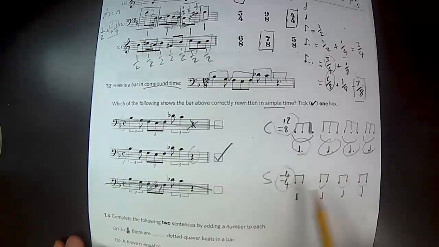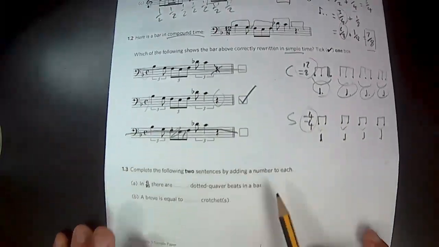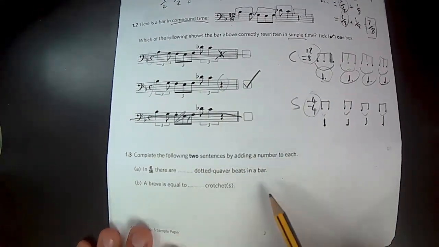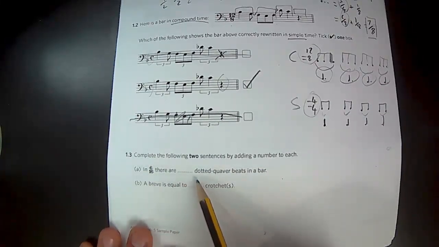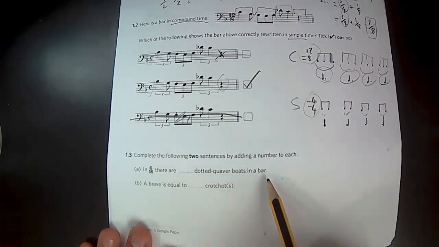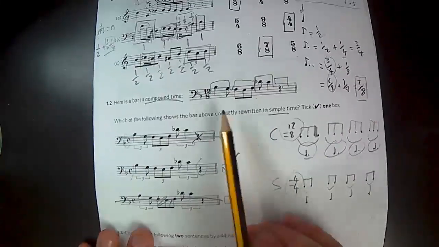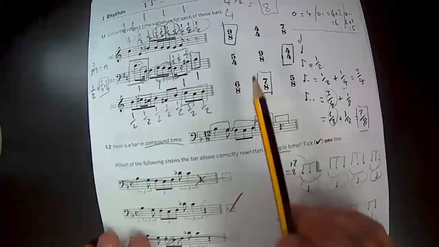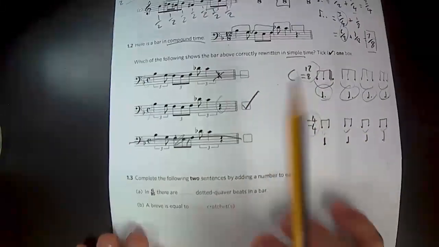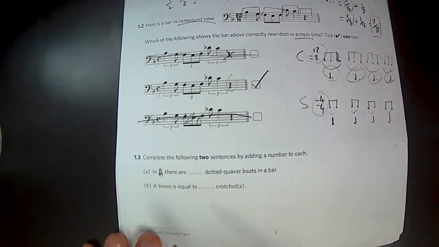So we can do all this working out on the side. Complete the following 2 sentences by adding a number to each. In 6/16, there are blank dotted quaver beats in a bar. Well, what does 6/16 mean? The bottom number is 16. That's code for semiquaver. The bottom number being 8 is code for quaver. The bottom number being 4, code for crotchet. The bottom number being 16 is code for semiquaver.